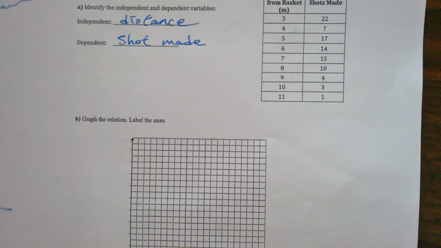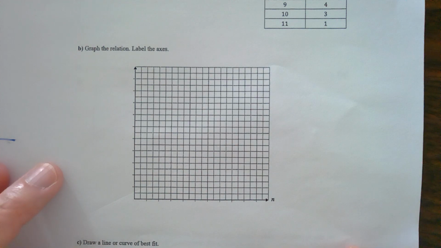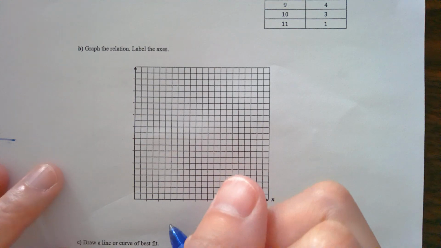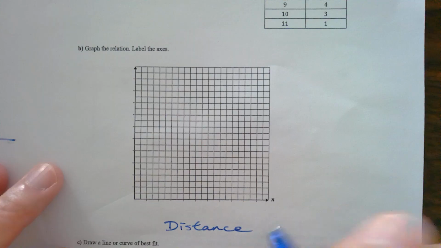Okay, so graph the data, so plot these points. Before I can plot any of these points, what do I need to do? Yeah. Label, okay, so label this. What else? Okay, good. Title. What would your title be?